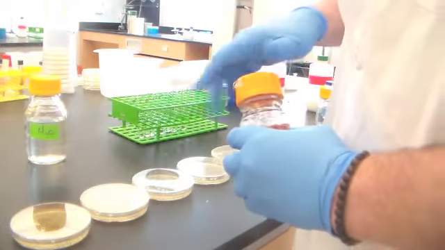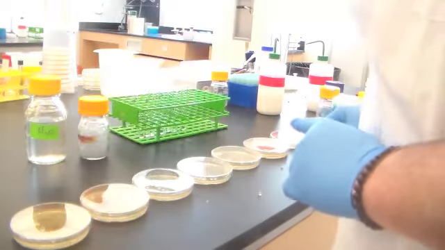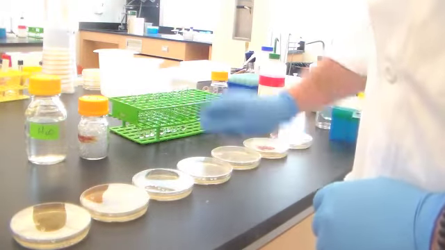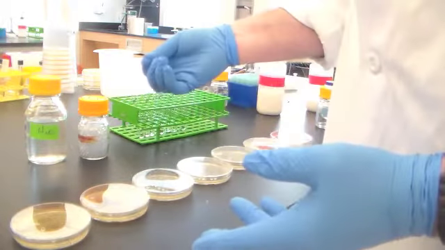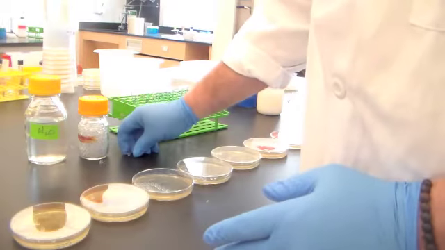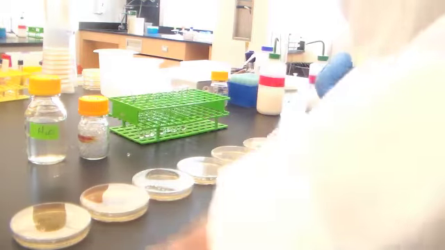I'm going to cap this back up. Now, there's a temptation to want to pick these up and put them back in there. They're not sterile any longer. So we're going to recycle these. We're going to use them again. So I'm just going to set them aside and hope they don't roll too far away.